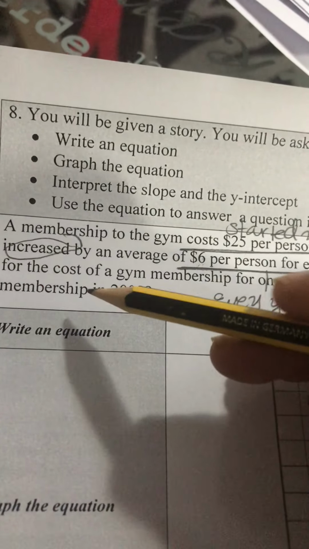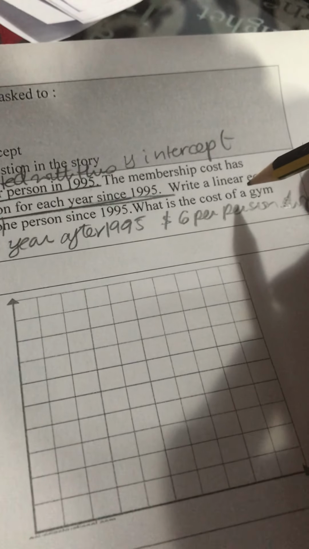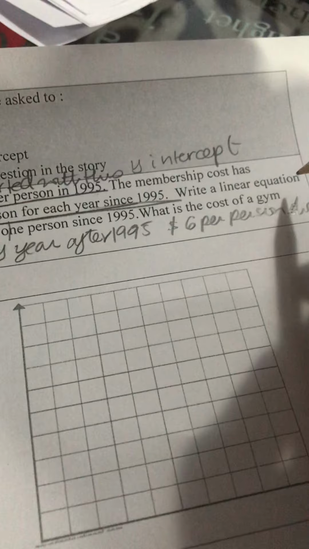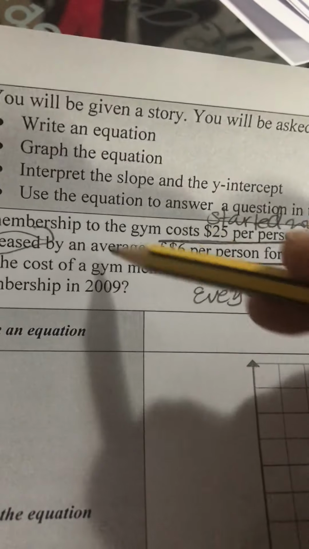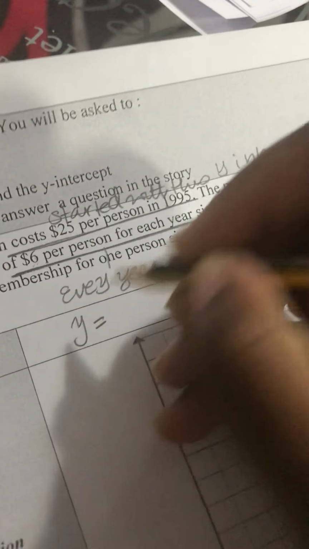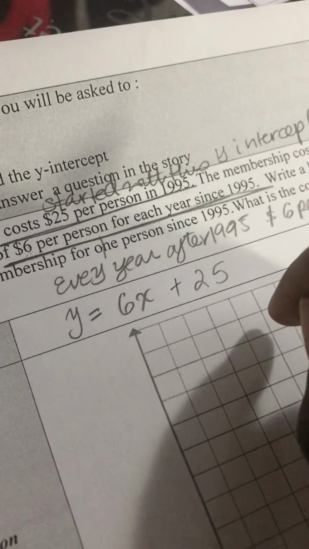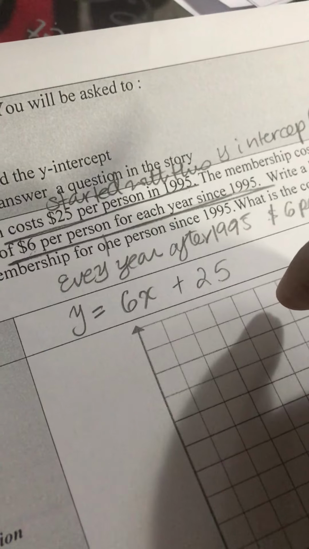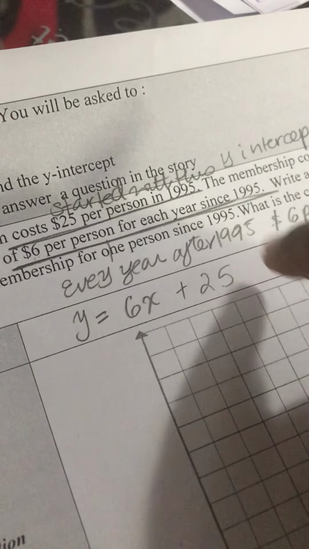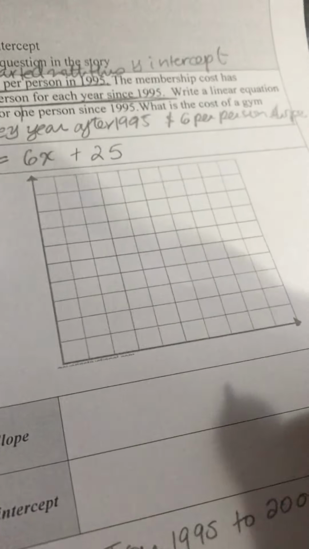And then I continue reading. For the cost of a gym membership for one person since 1995. So we're supposed to write a linear equation for this story. My linear equation will be y equals 6x plus 25. You're already paying 25. What did they do? They added $6 more to the original cost of 25.